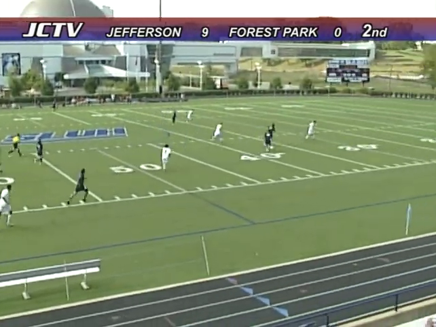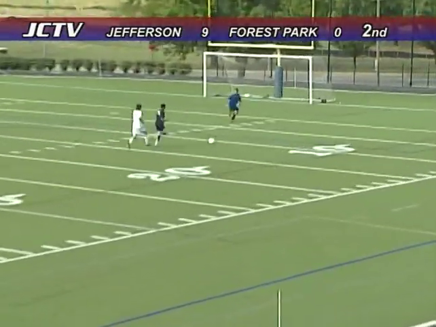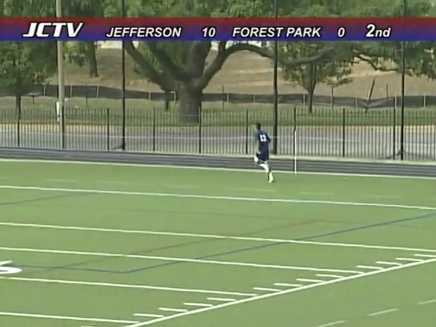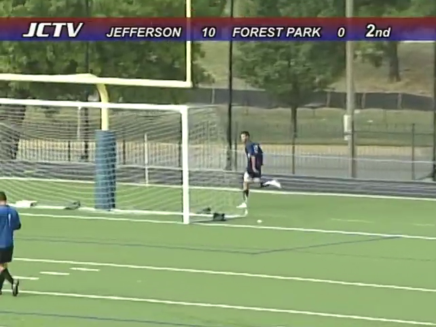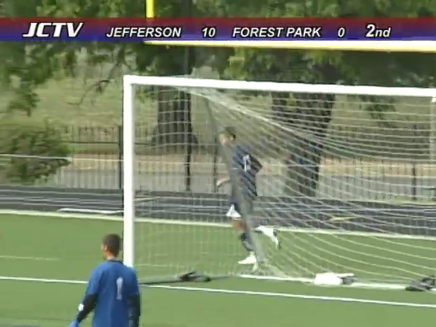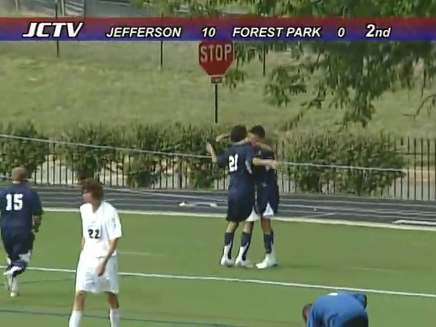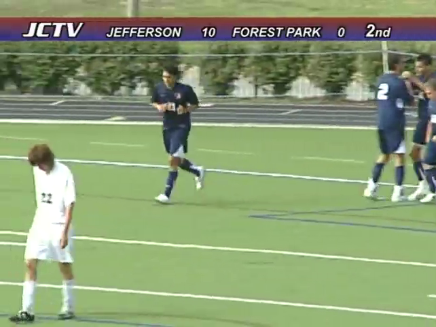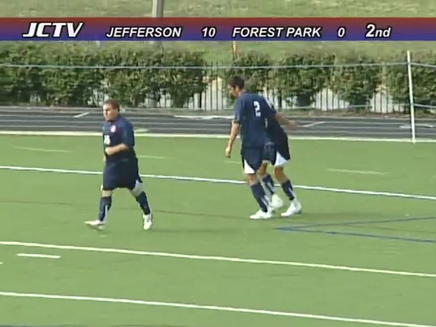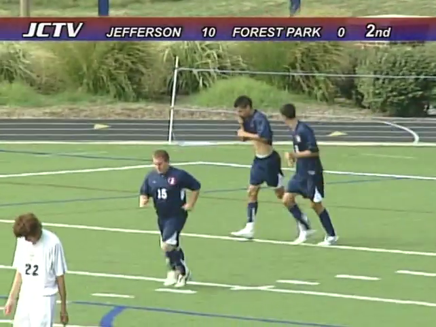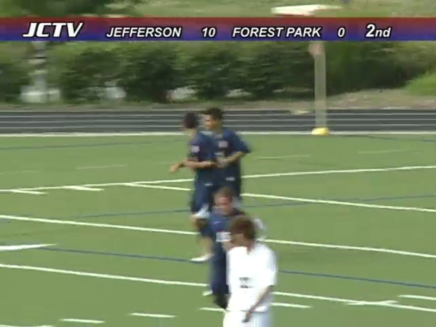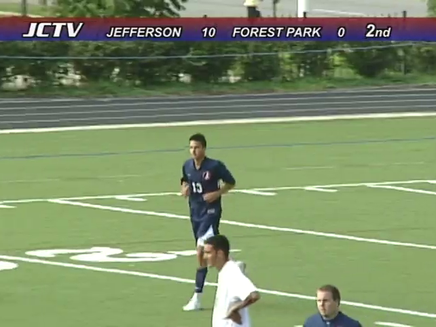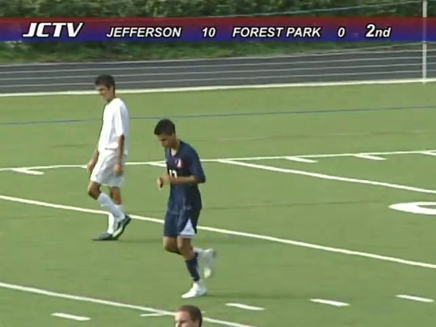Vikings have numbers. Daniel Stabile at the attack. Here's a shot, and that is a goal! Number 10 for the Vikings. What a pass by Daniel Stabile. And a great finish. At 5:34 left in the second half, the Vikings scored their 10th goal on a wonderful pass by Daniel Stabile. And the Vikings now lead 10-0.